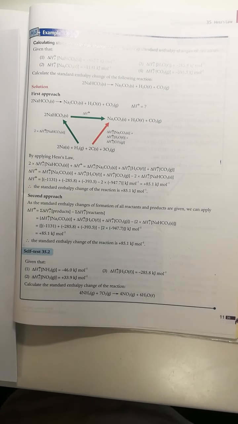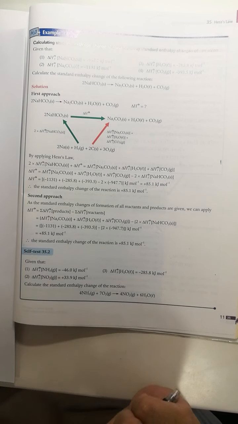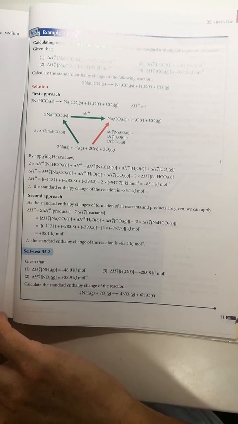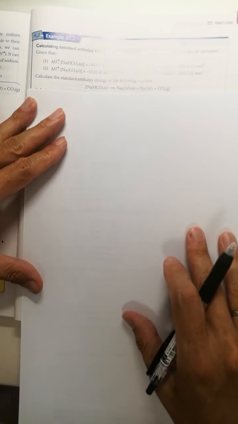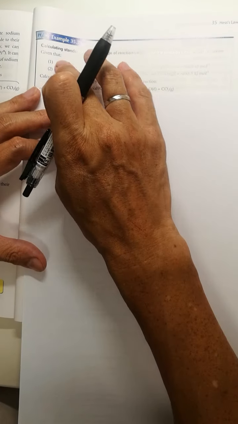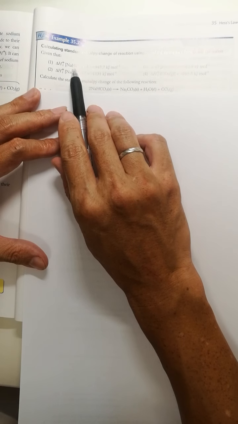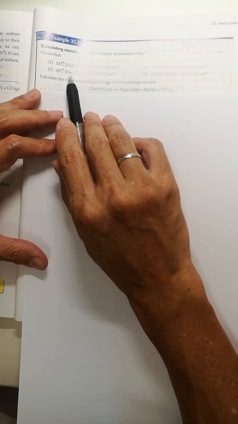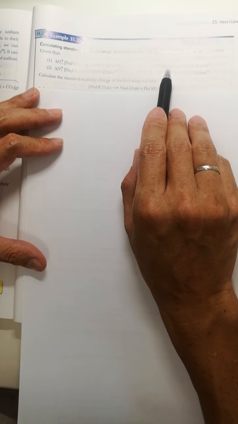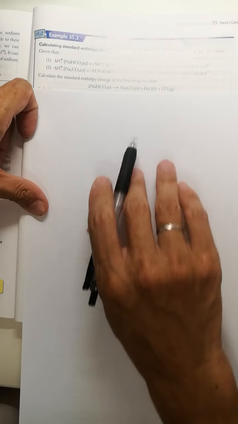Page 11, example 35.2. In this example, you have 4 energy terms given: formation of sodium hydrogen carbonate, formation of sodium carbonate, formation of water, and formation of CO2.